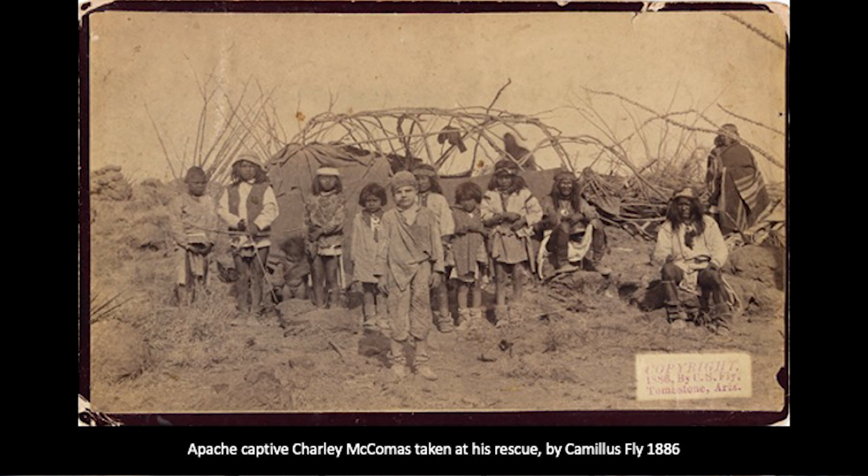And this one, I find it more interesting than the other ones. This is Charlie McComas. He was a young white boy that was captured and held captive by the Apache for 3 years, from 1883 to 1886. And they rescued him at this point and photographed him in situ as they were, for the rescue. Probably a prop shot that they set up, but showing the Apache area with the copyright notification for Fly on the bottom. Many, many fake Flys.